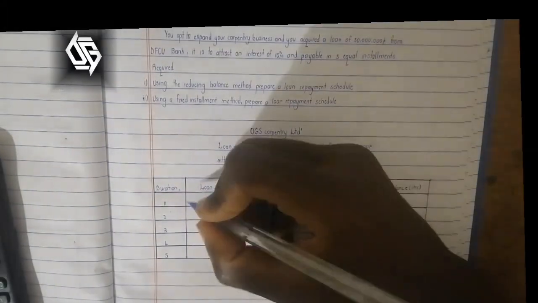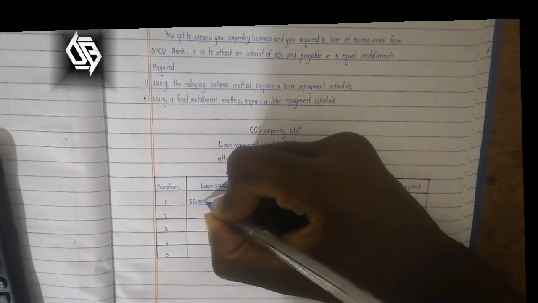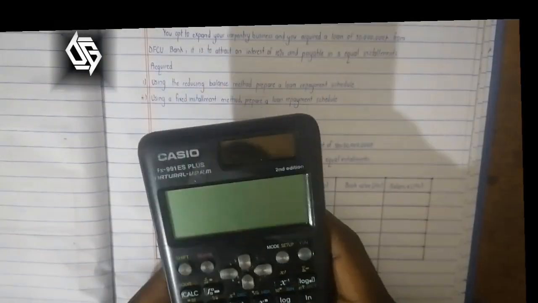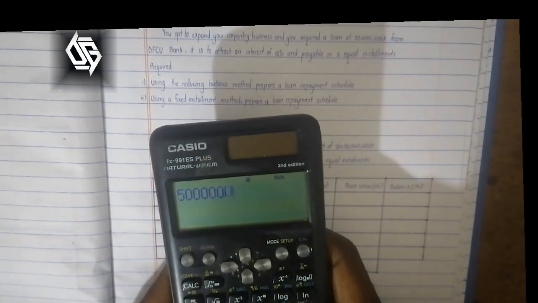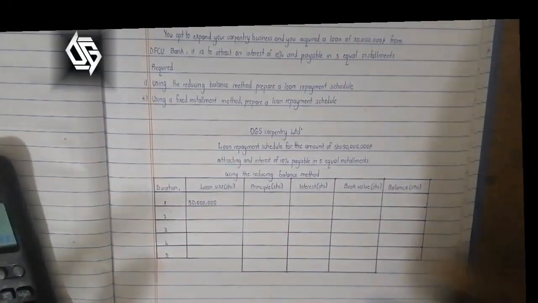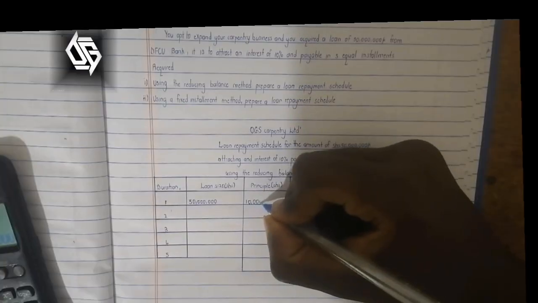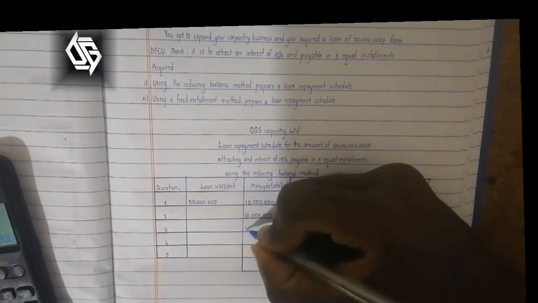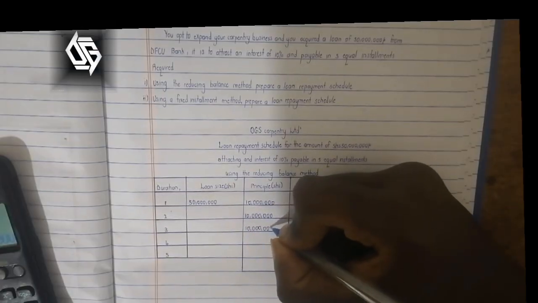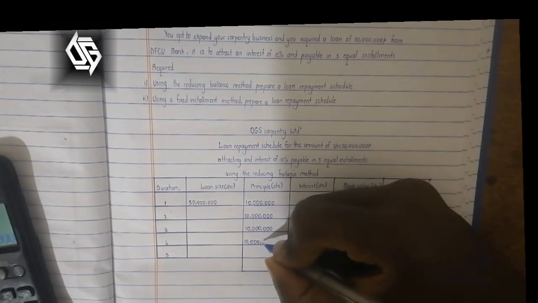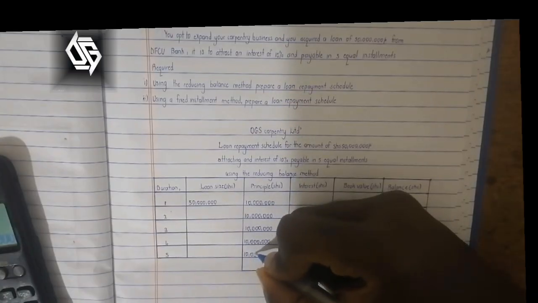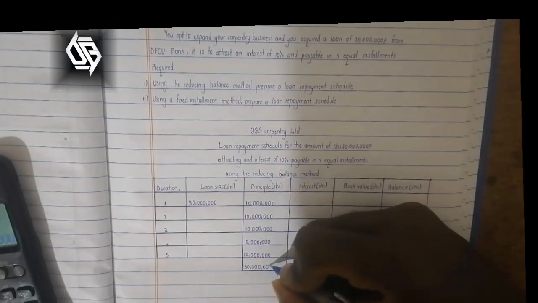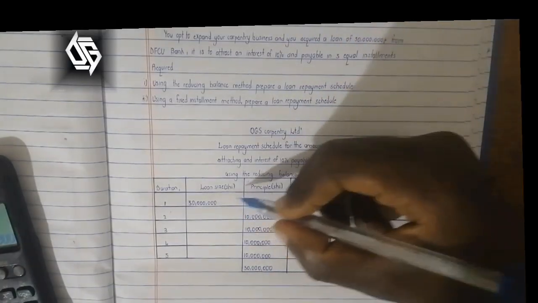So we're going to start off the very first part. We put the loan size in that first area for loan size, and then the principal. Since the loan size is 50 million, we're going to divide 50 million by 5 equal installments. Which means every time I make a payment, I will pay 10 million, 10 million, 10 million, 10 million, and finally 10 million. That should make 50 million. So the bank should get back its 50 million after executing the loan repayment schedule.